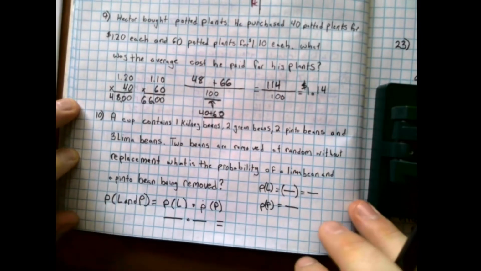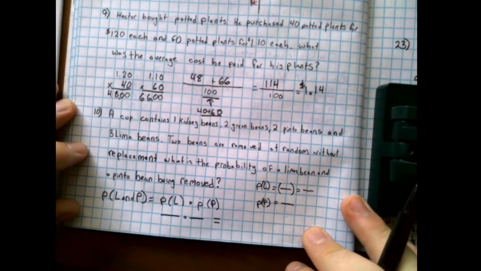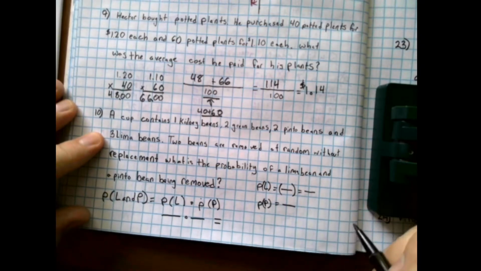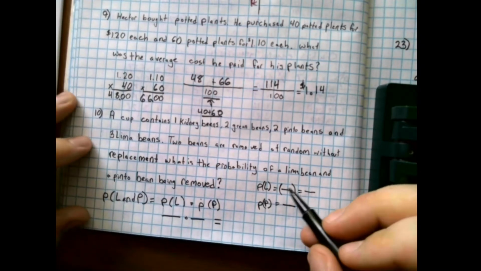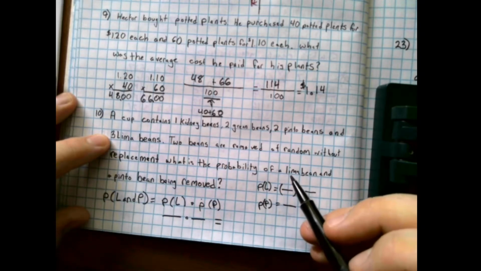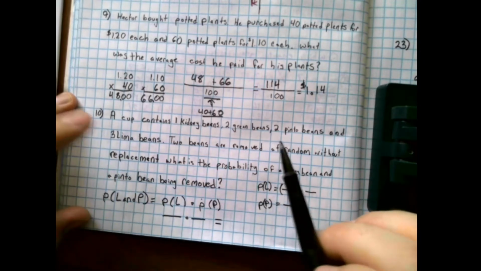Question number 10 says, a cup contains 1 kidney bean, 2 green beans, 2 pinto beans, and 3 lima beans. 2 beans are removed at random without replacement. What is the probability of a lima bean and a pinto bean being removed? Well, the probability of a lima bean being removed is 3 over 1 plus 2 is 3, plus 2 is 5, plus 3 is 8.